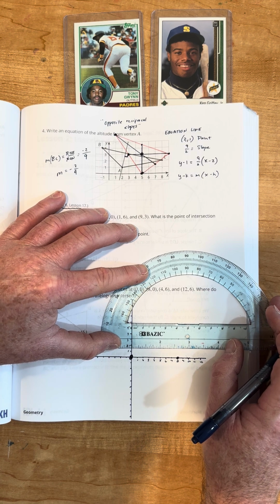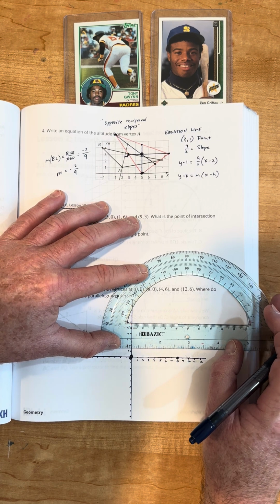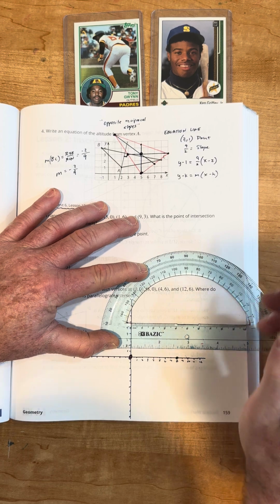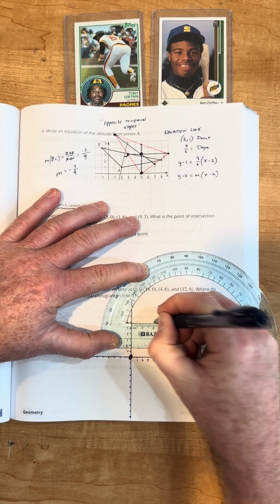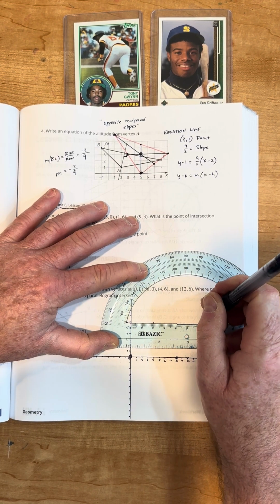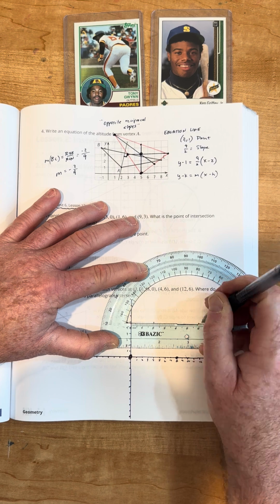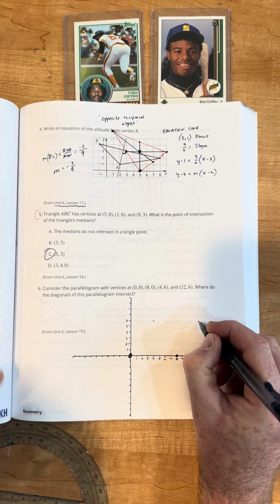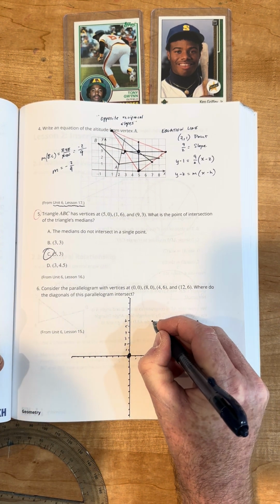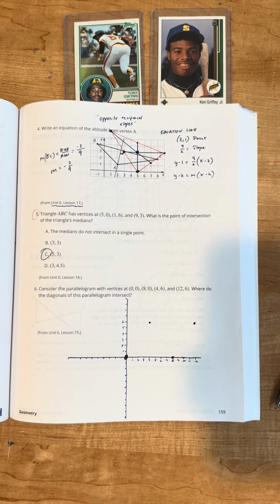Then we got (4, 6), right there, and (12, 6), right there. Okay, so here are the points of our parallelogram, right? And let's build it real quick.